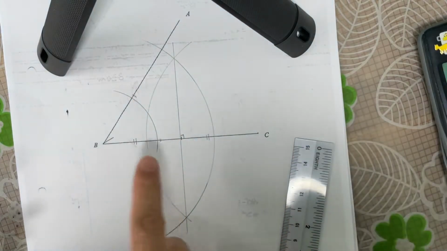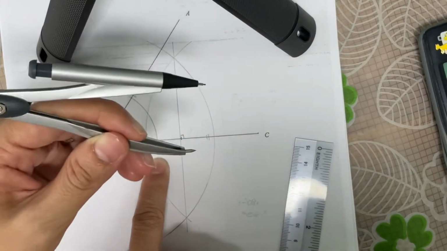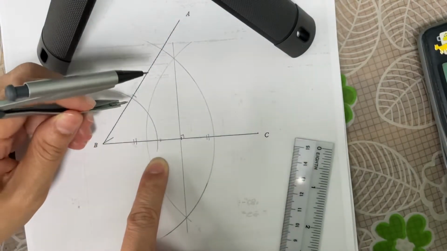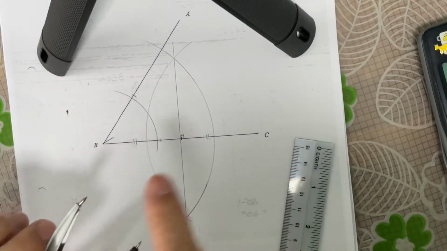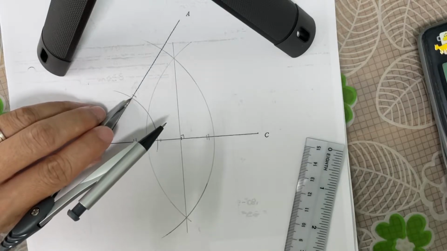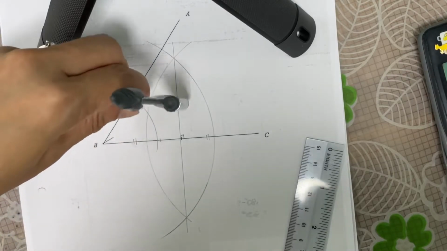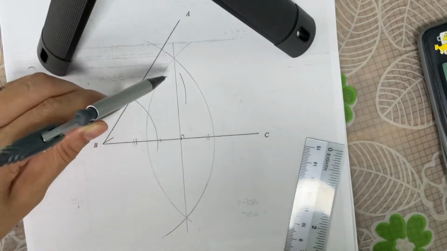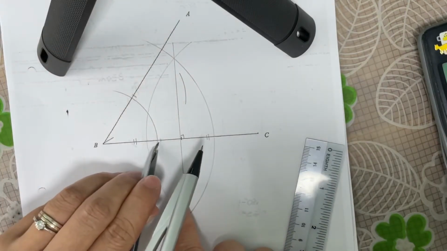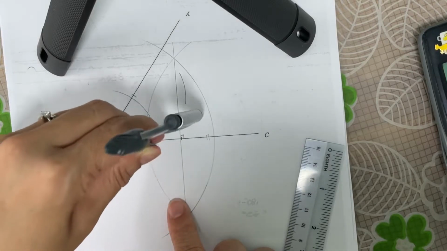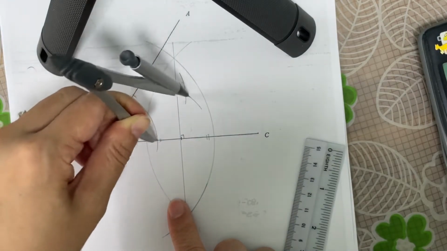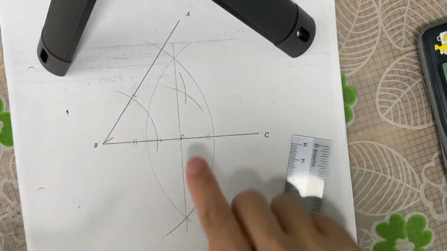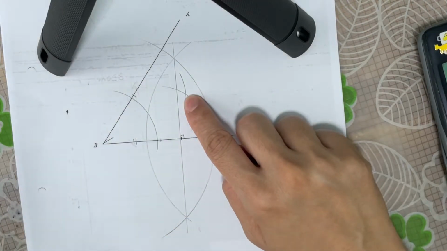Okay, now that I have done this, again with the compasses, I place the pointed part on one of the intersections and make a little arc again. Take it off, put the pointed part at the other intersection, and I construct another arc.